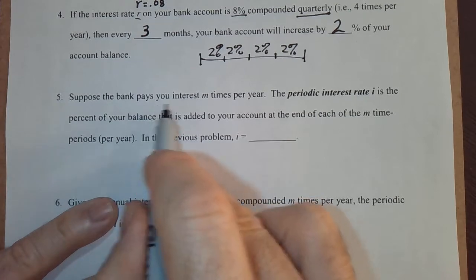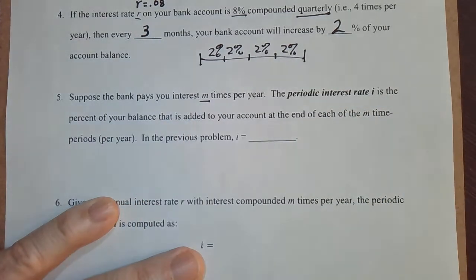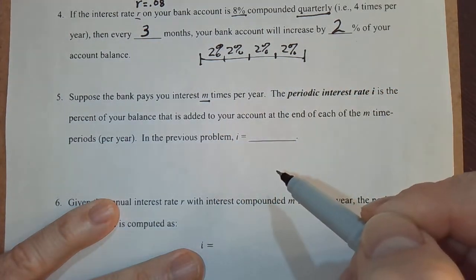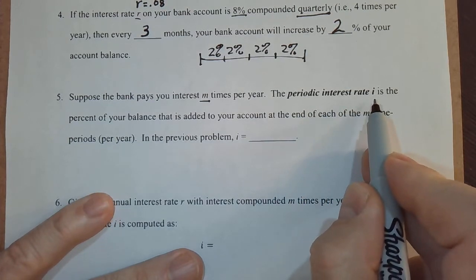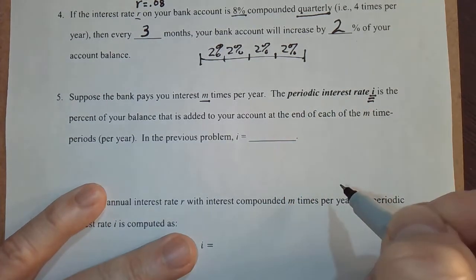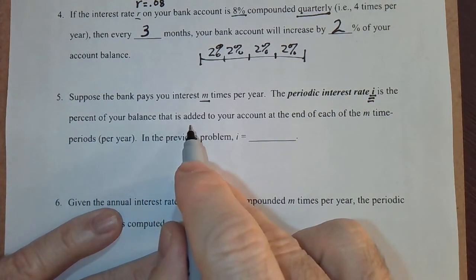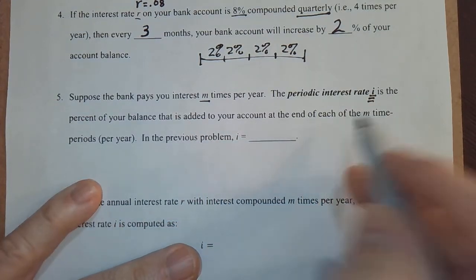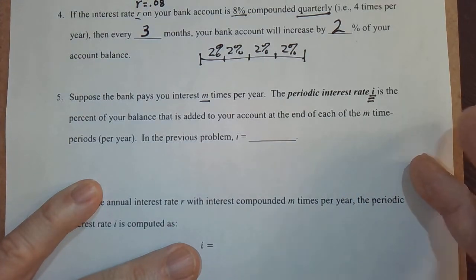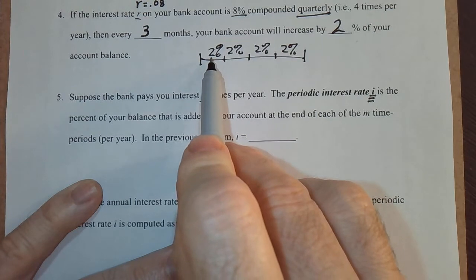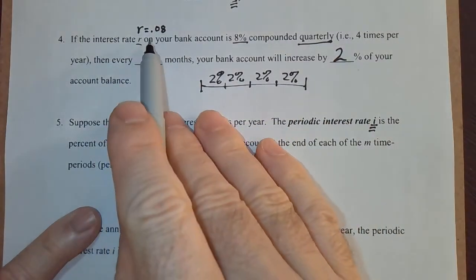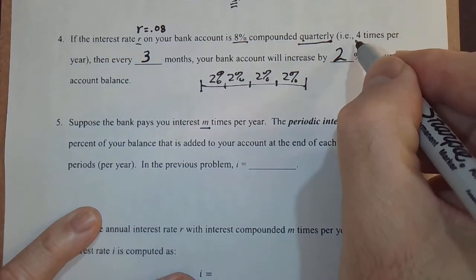Okay, suppose the bank pays you interest M times per year. In the previous example, it was 4 times per year. The periodic interest rate, little I, not the annual interest rate, the periodic interest rate, is the percent of your balance that is added to your account at the end of each one of those M time periods. So little I represents the number 2 here, 2%. And how did we get that 2%? Well, we got it from 8% divided by 4 times per year.